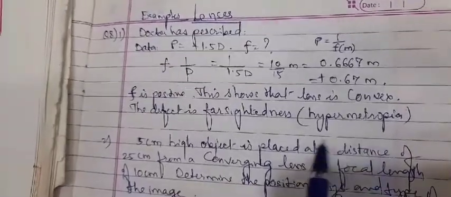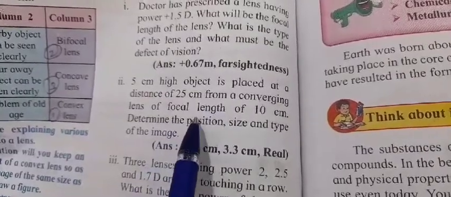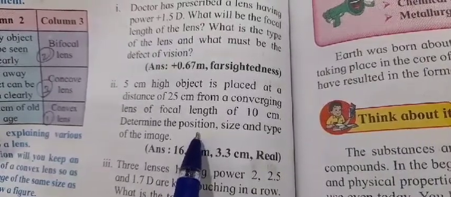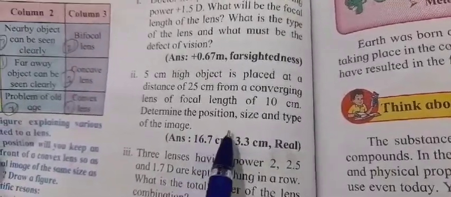Now come to the next example. What is that example? A 5 centimeter high object is placed at a distance of 25 centimeter from a converging lens of focal length 10 centimeter. Determine the position, size and type of the image. Size means what is the height of the image, and the type of the image, whether it is virtual or real.